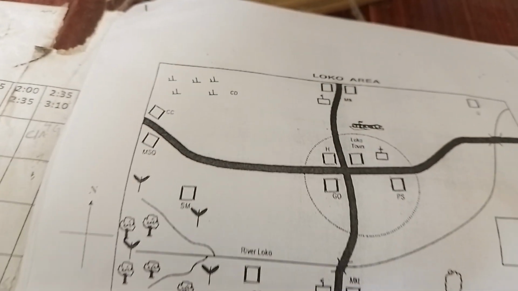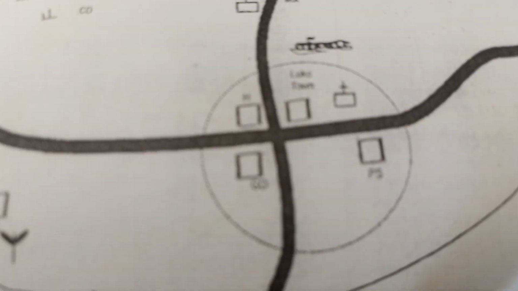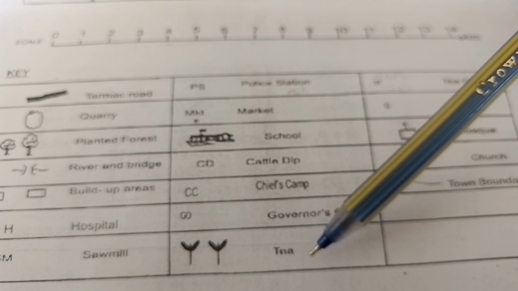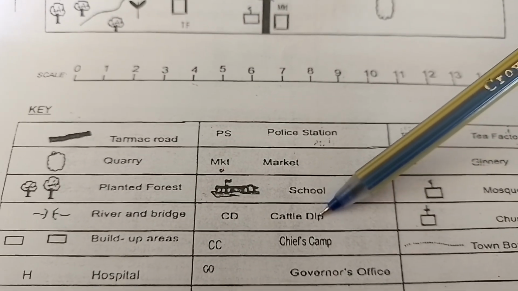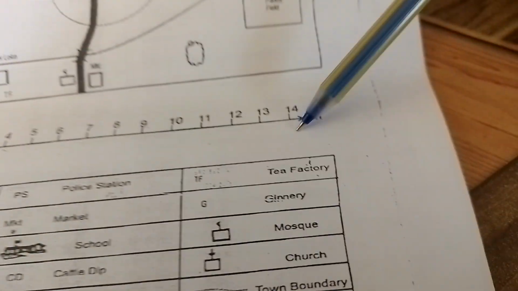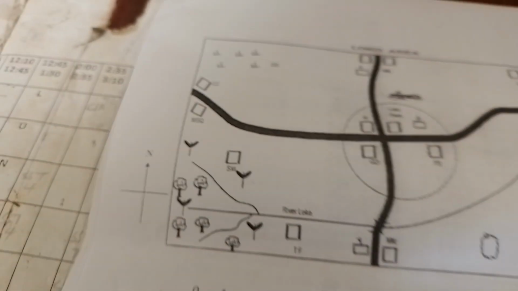Oh, so which means local area is a county, since we have the county offices in the region. Then we have the chief's camp, the cattle dip, we have the school, the market, police station, we have the tea factory, ginnery, mosque, church, and the town boundary.